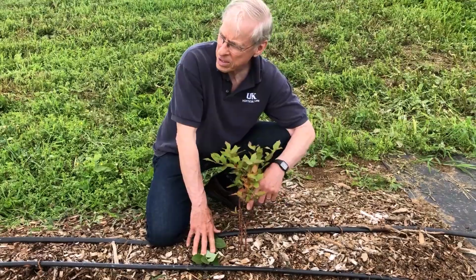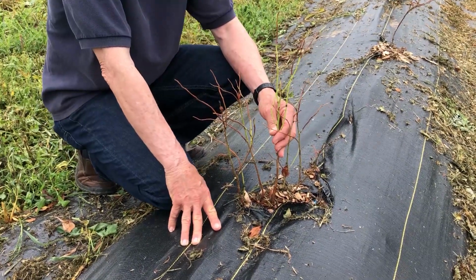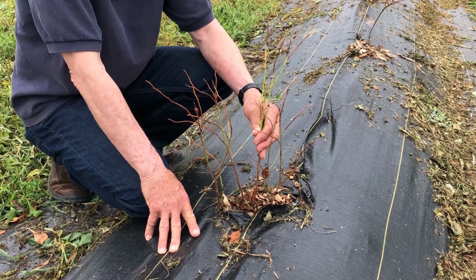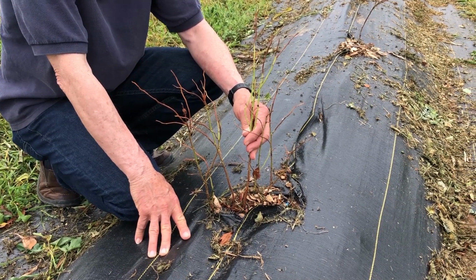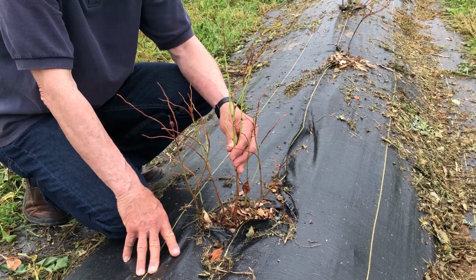Let's take a look at one of these plants over here. Here's a plant that completely defoliated because of too much salt around the root system. So we're probably going to lose this plant and have to replant it, or maybe it'll come back after a little bit. We'll just have to wait and see.